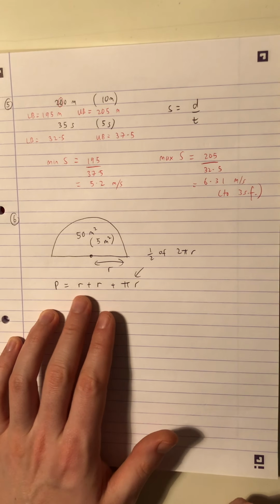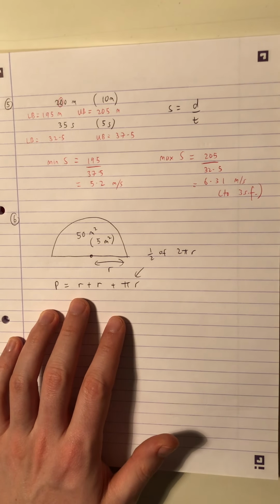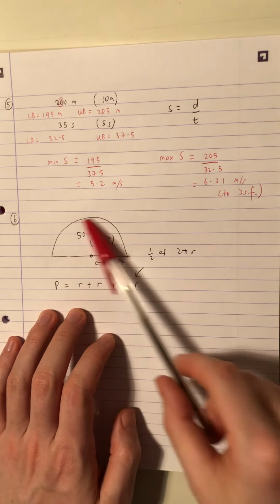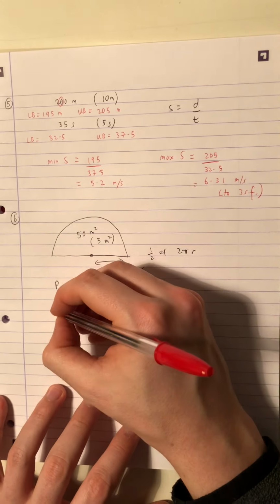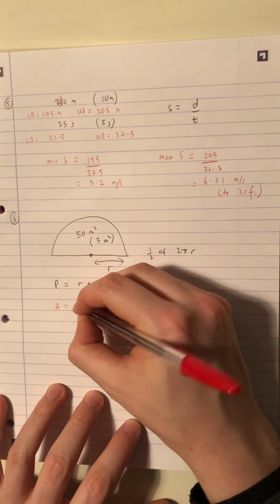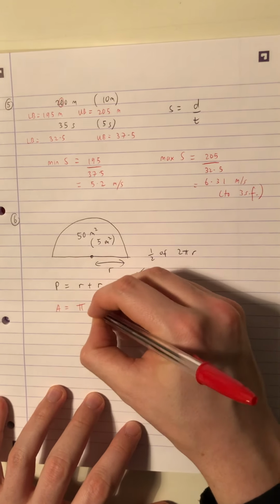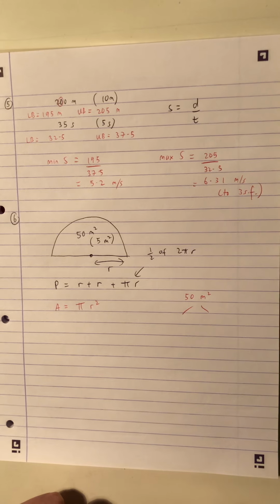And what I want to do is just substitute radiuses in right now, but I haven't got the radius, I've got the area for some reason. So before I can do anything, the area formula is pi r squared. And you've got two different options for the area, split it up to the nearest 5 meters squared.